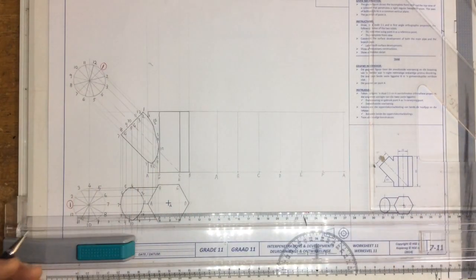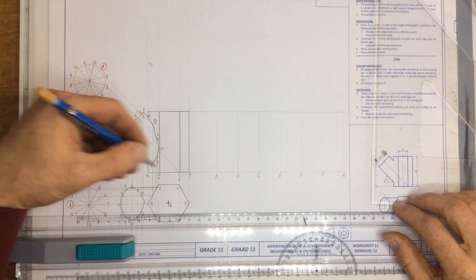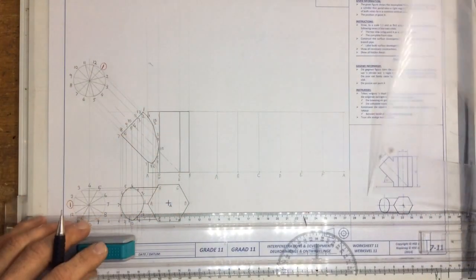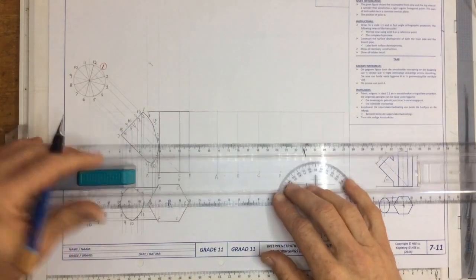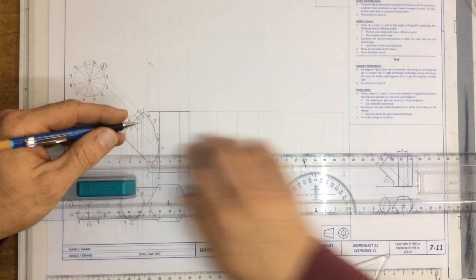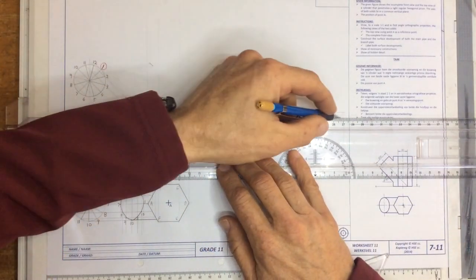Right. Okay, once I've got that, I now need to find this curve of interpenetration on this main pipe. I'm going to take lines coming across from all these points, number 1, 2 and 12, 3 and 11, etc., coming across over here. I'm going to take that from number 1, going all the way across.